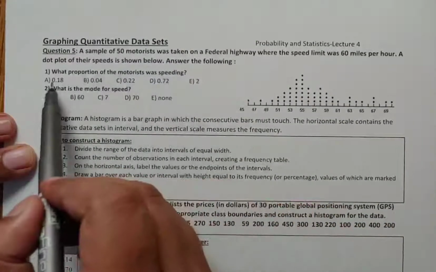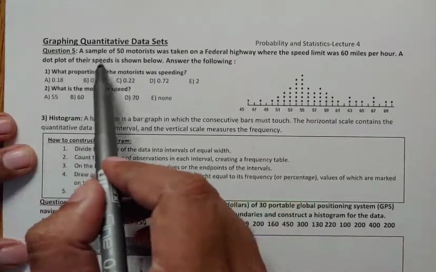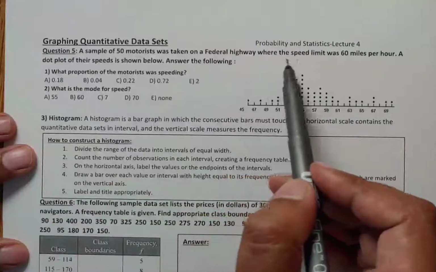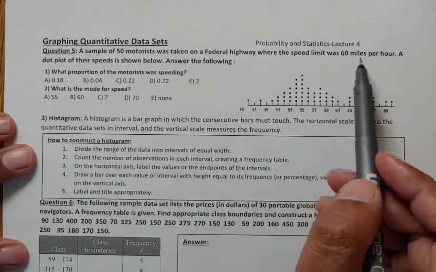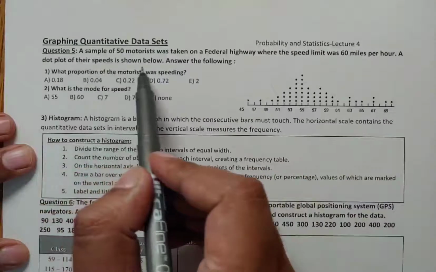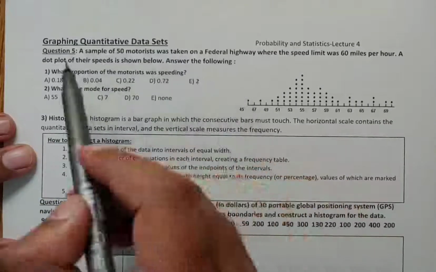A sample of 50 motorists was taken on a highway where the speed limit was 60 miles per hour. A dot plot for each speed is shown below. Answer the following.